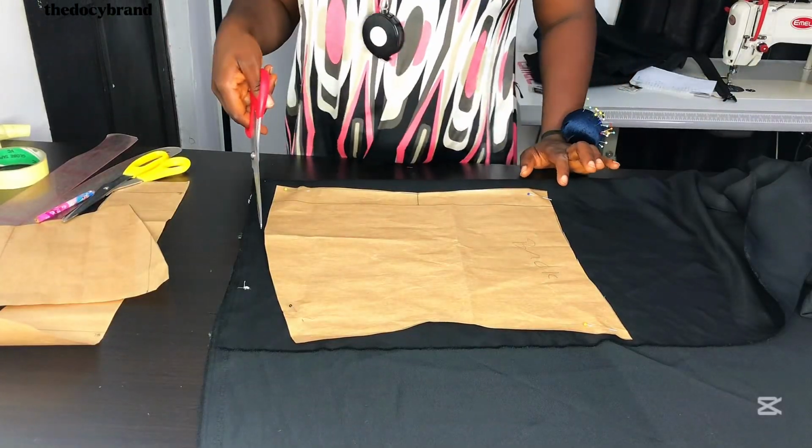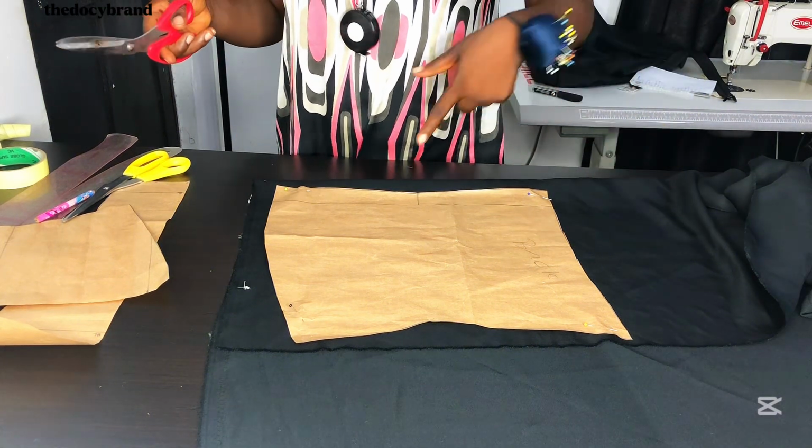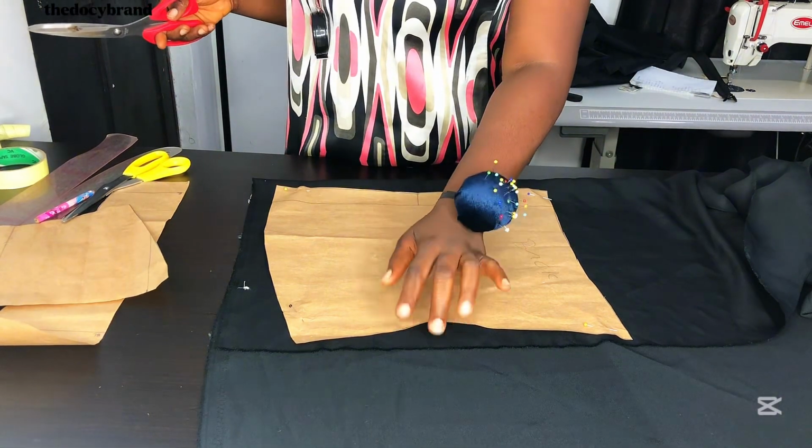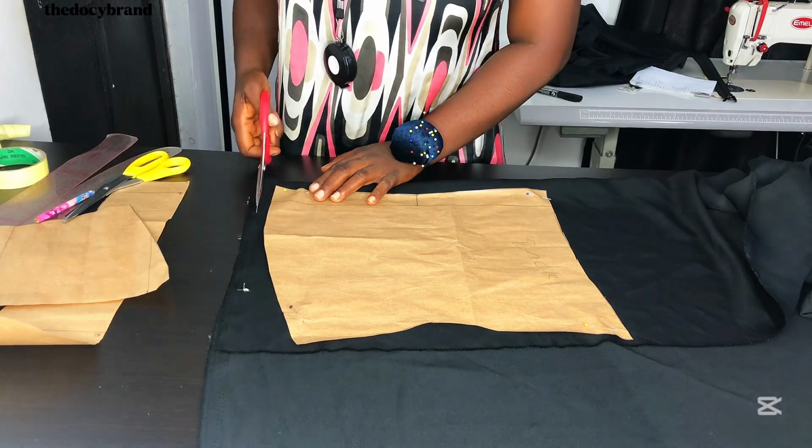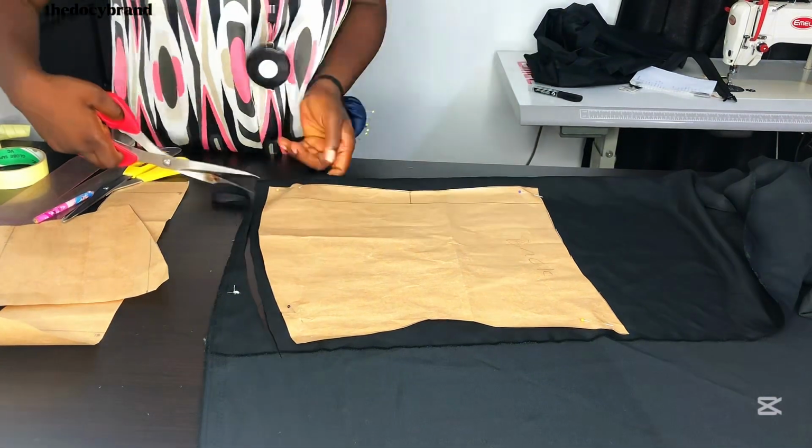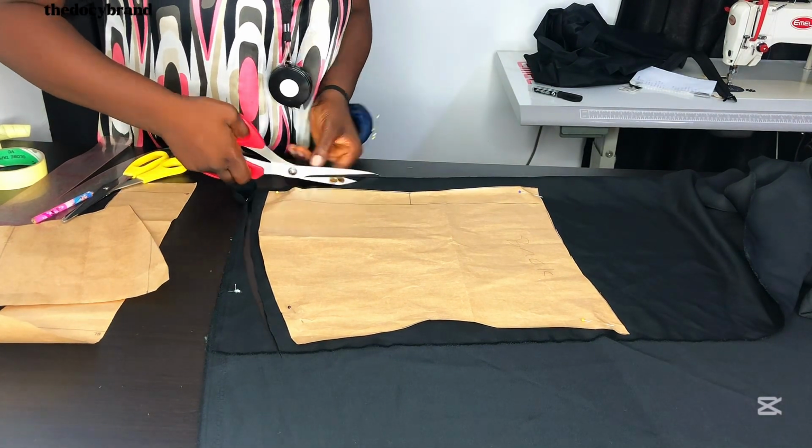So I'm going to leave half inch at the bottom, half inch at the top, half inch by the zipper side, but exactly I'm going to cut here. So this one. I'm going to leave half inch here.